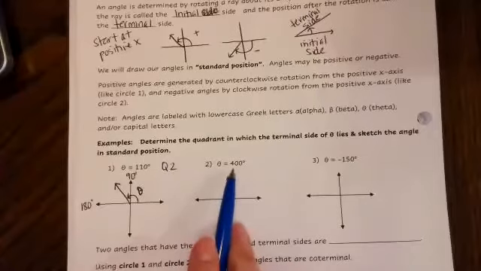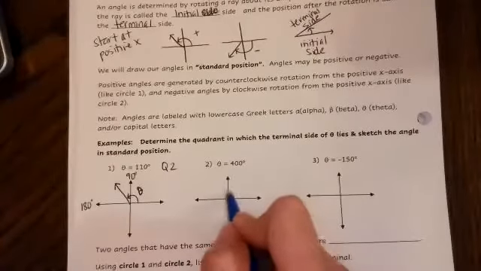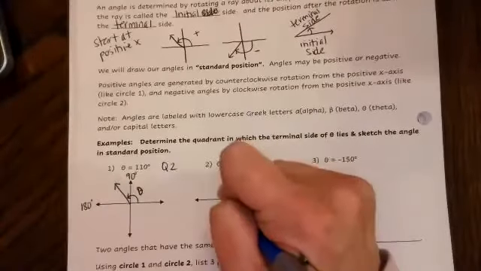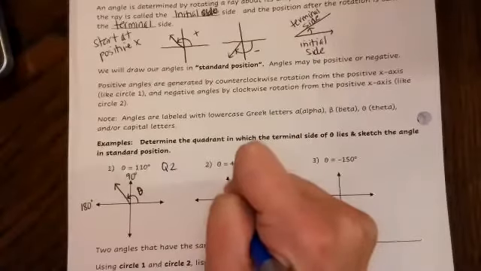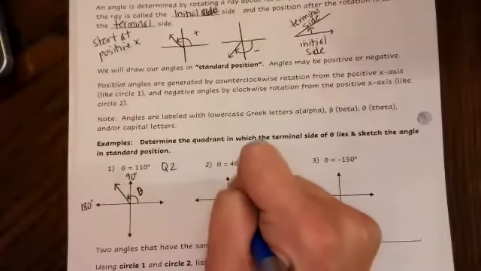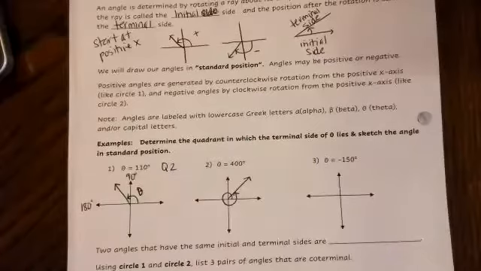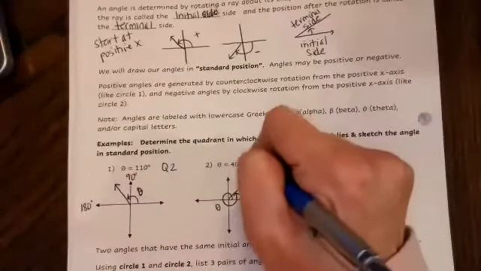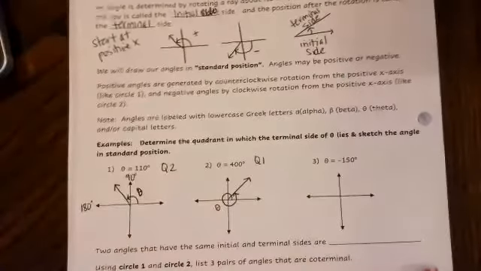For 400, that means we started here. 360 is one whole rotation. And so 40 more would give me 400. So that's going to be in quadrant 1. And we label that going all the way around and then back to our angle here. Again, we'll call that theta, and that's in quadrant 1.